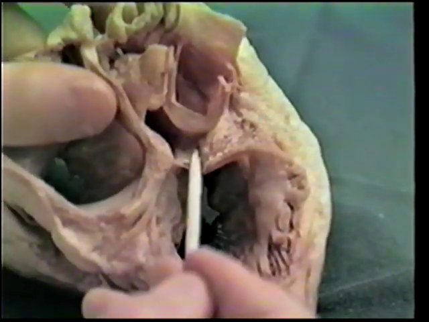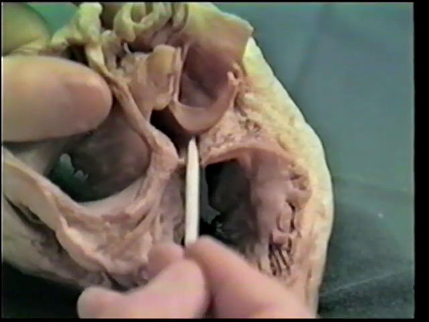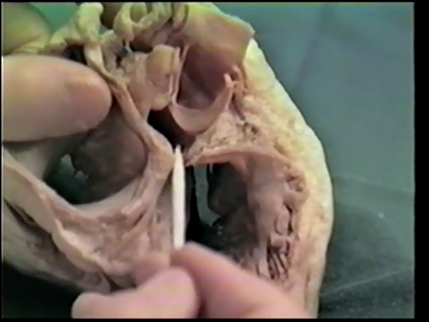Having reached the crest of the muscular septum, the bundle then immediately branches on the muscular septum.